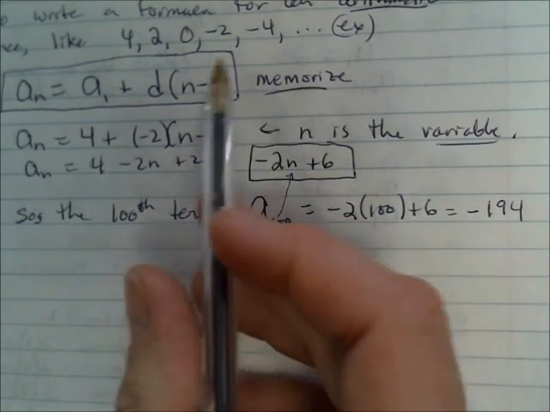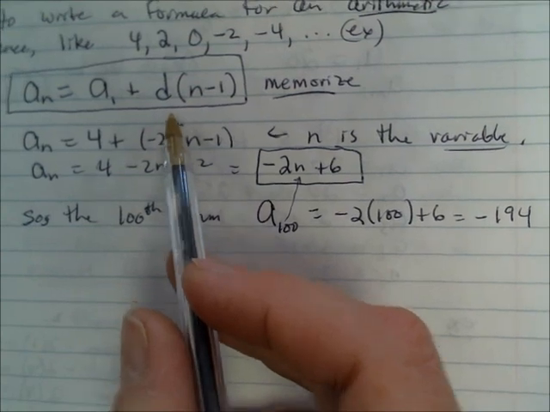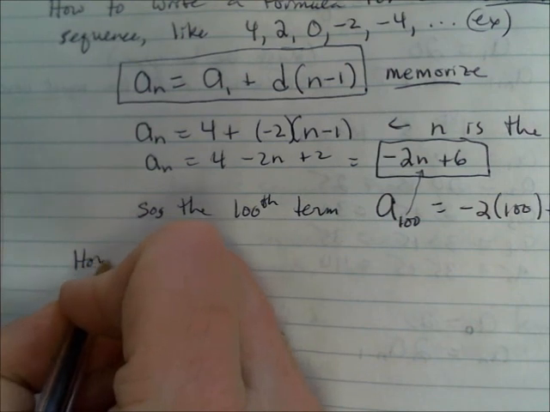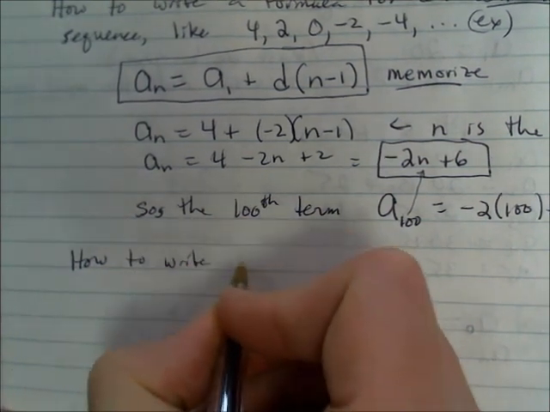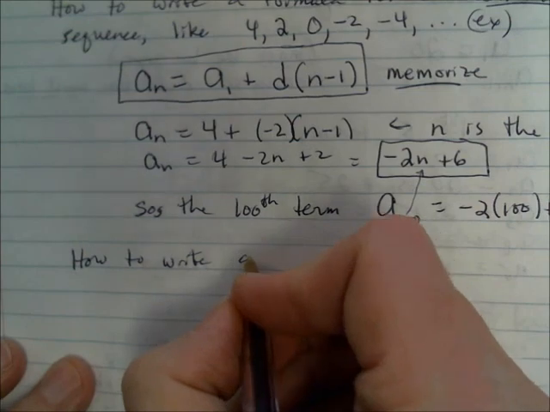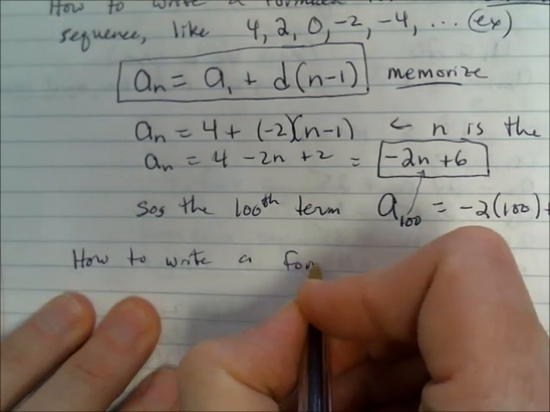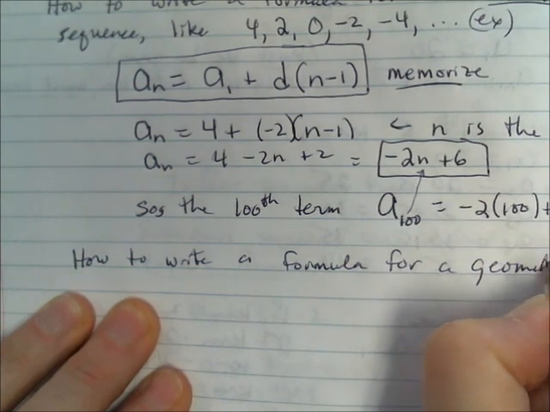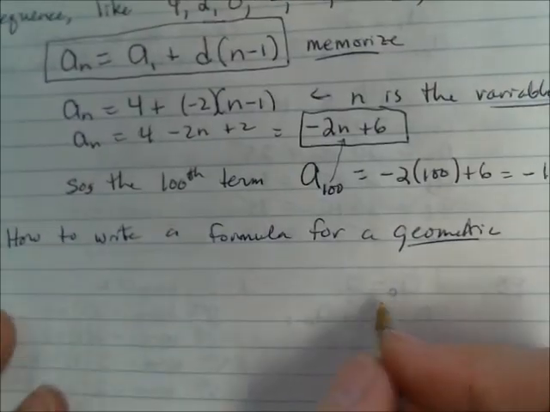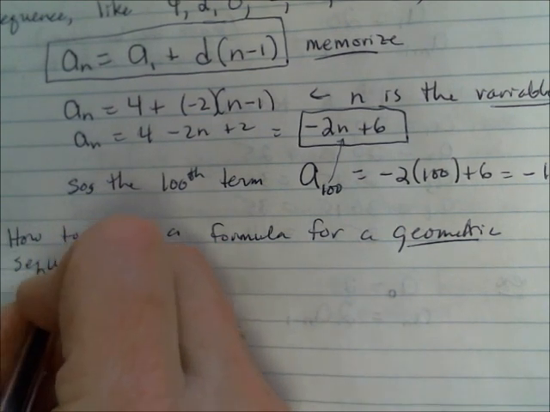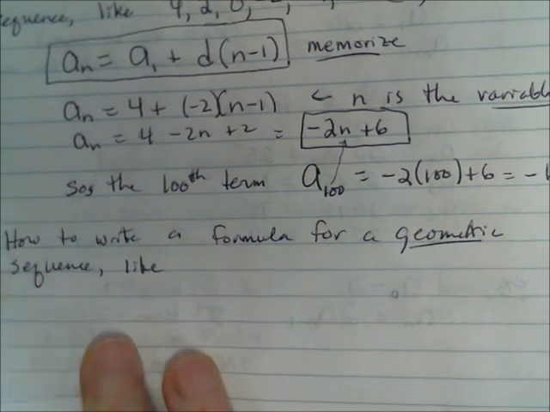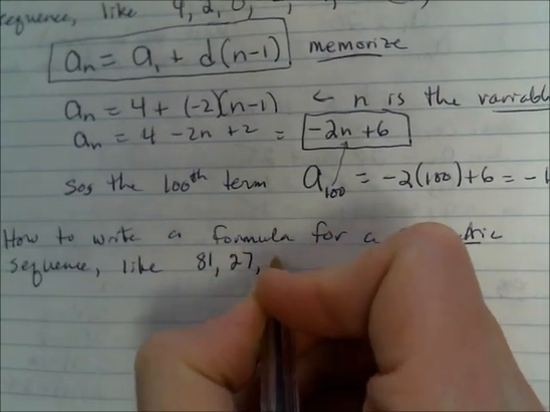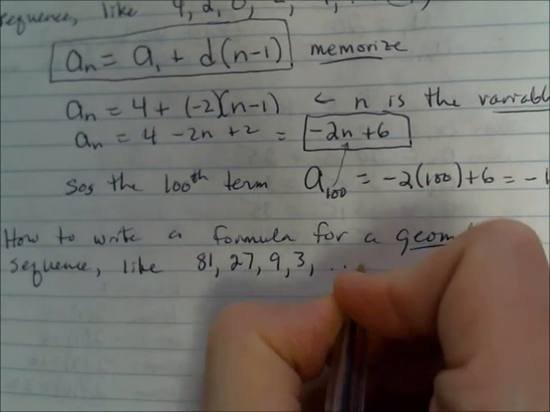So there's another formula that you also have to memorize for the geometric sequence. So here's our second little thing, how to write, and this is just a review of Algebra 2, I hope you remember it, how to write a formula for a geometric sequence, like the one that I gave you, I think I started at 81, 81, 27, 9, 3, dot, dot, dot.